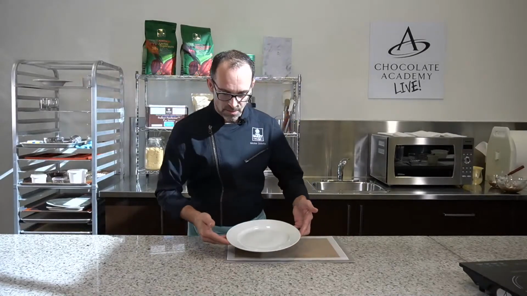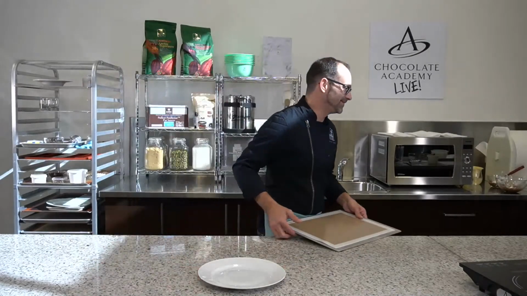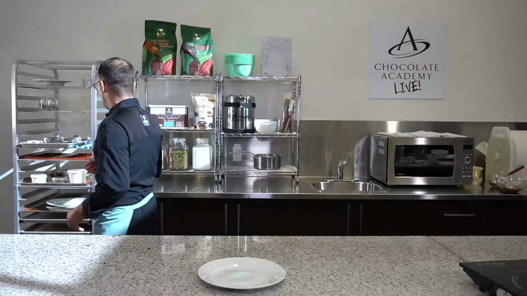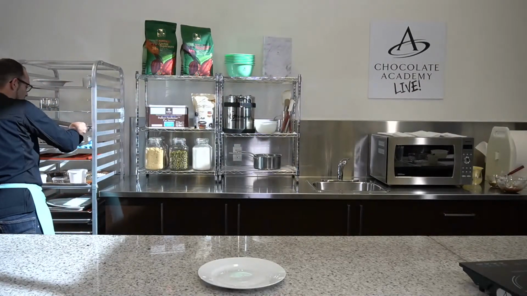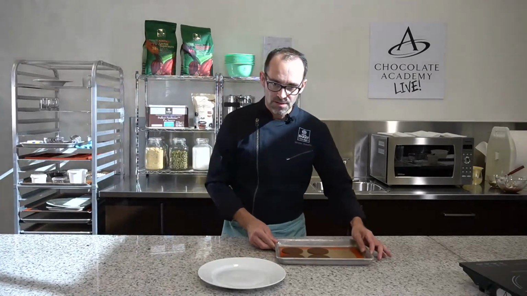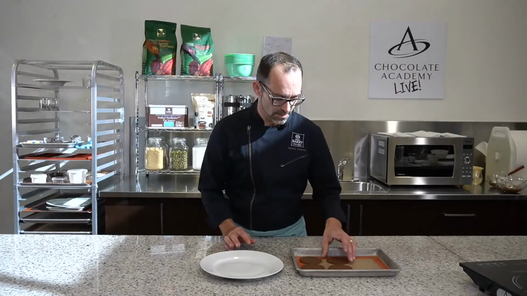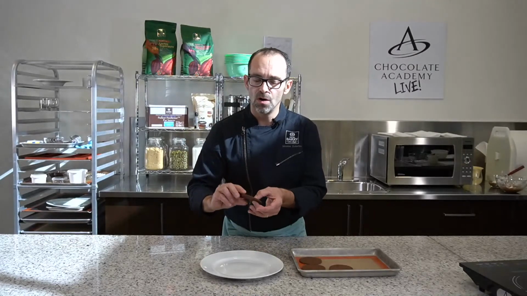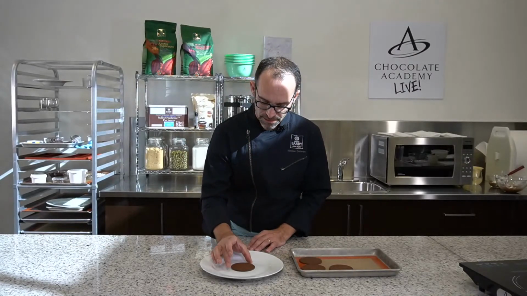For that, of course, a plate. I prepare some. On the bottom, I prepare some disc, sugar dough, chocolate sugar dough, like that.